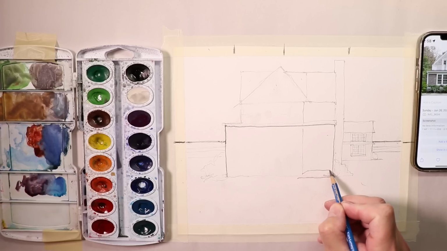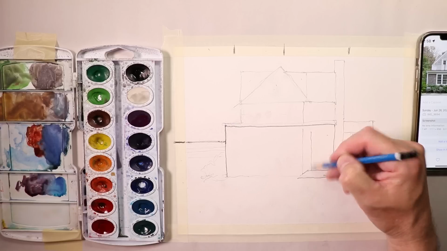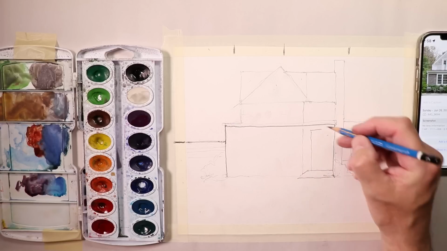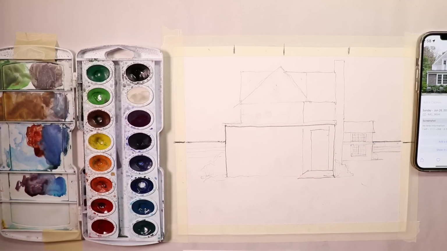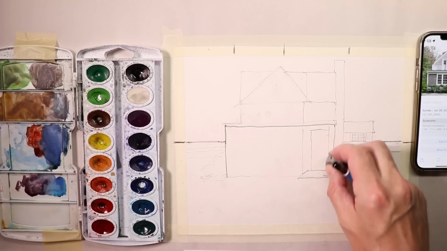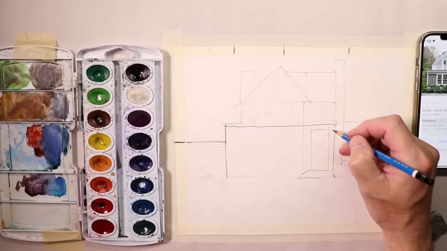It sets back a little bit in here like so. And so we're going to put that door in like this, and then there's a column there. So I just want to make sure I sort of get the architecture good here.